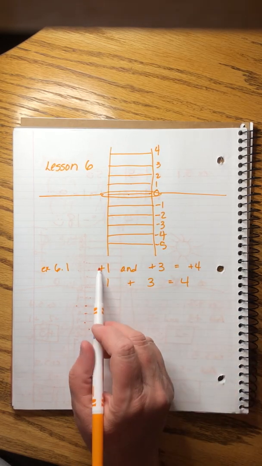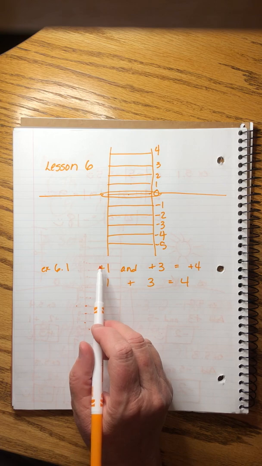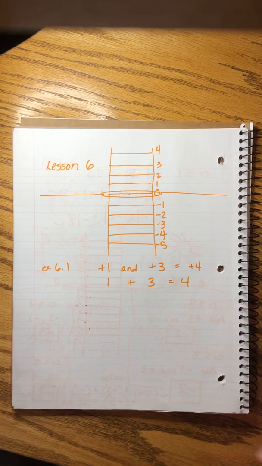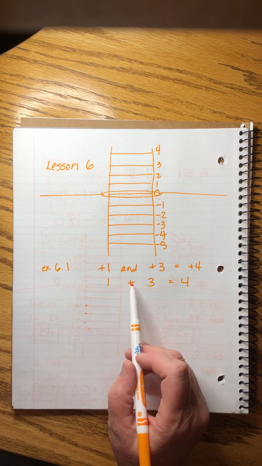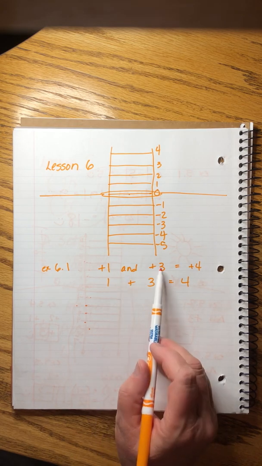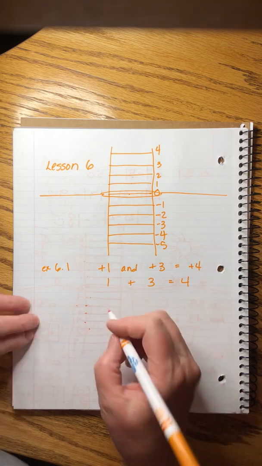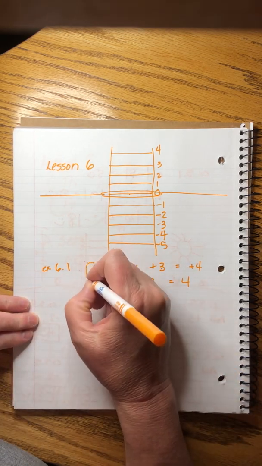So this is called doing it with the diagram. And this is called doing it algebraically, which means we're not looking at the picture. All right, so this is with the picture and this is without. So if the numbers are both positive, we can just add them. It's no big deal. Here's the other part of part 1.